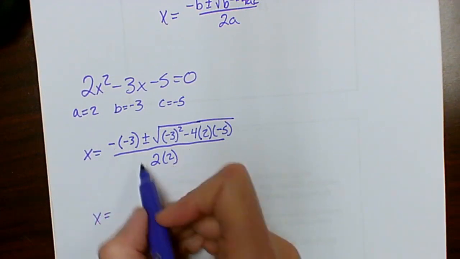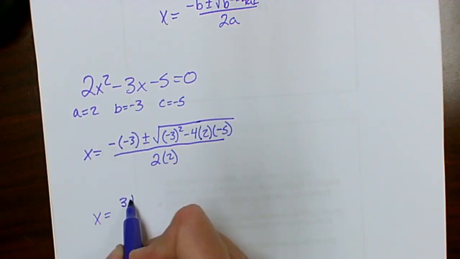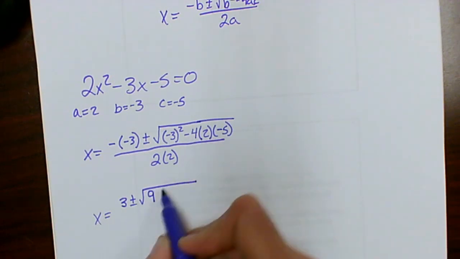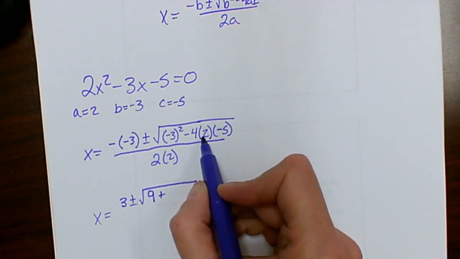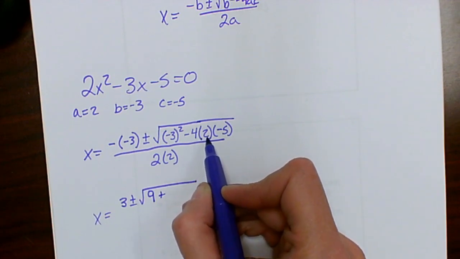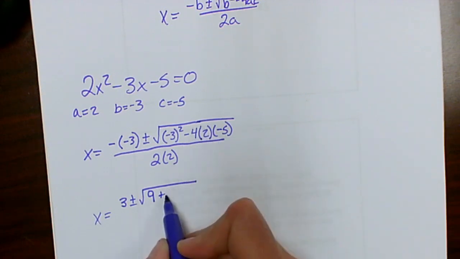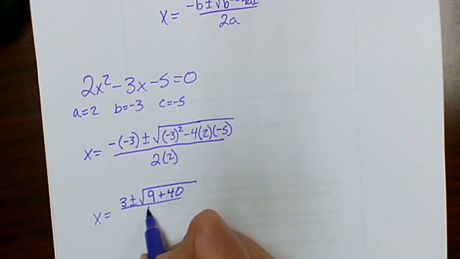X equals, that's going to be positive 3 plus or minus the square root of 9 plus, that's 8 times 5, and this will be plus 40, all over 4.